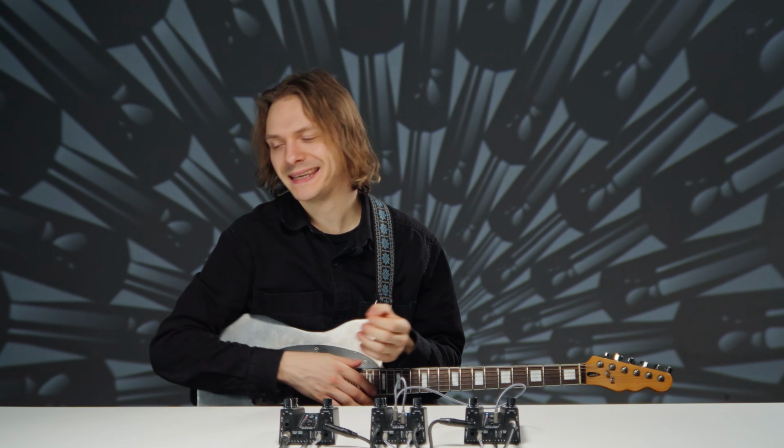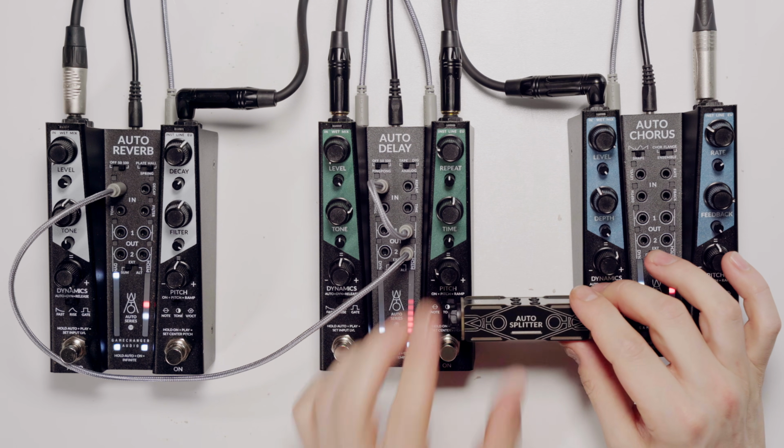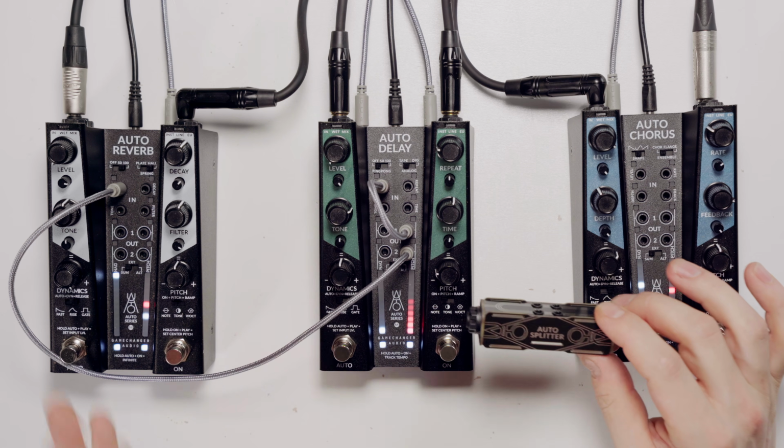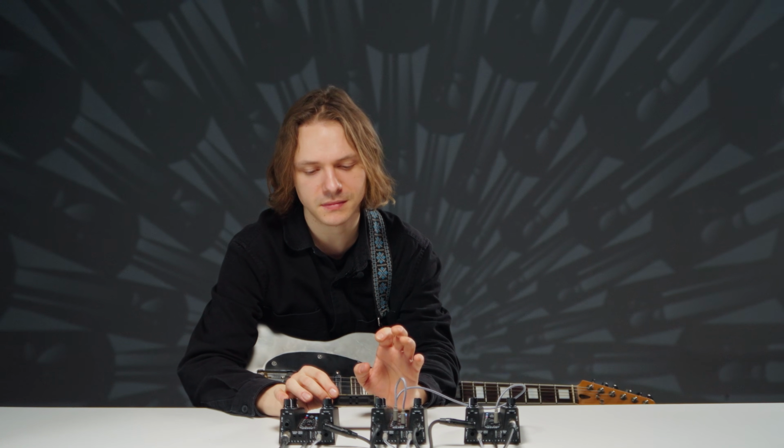In fact, you can use the included splitter accessory, which is called the Auto Splitter, and it's included with every Auto series pedal. There will be a separate video on the hardware setup, so you'll learn the correct main use for this.